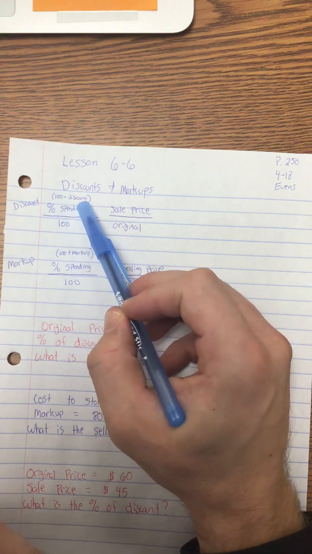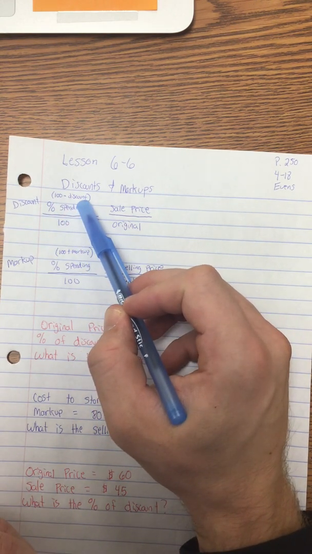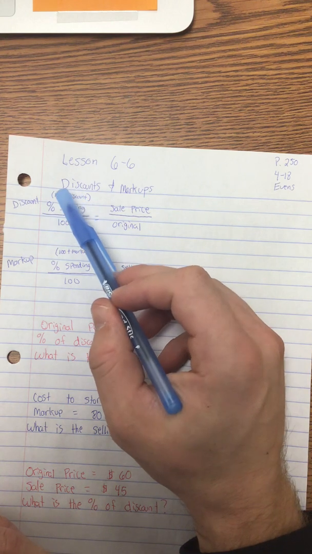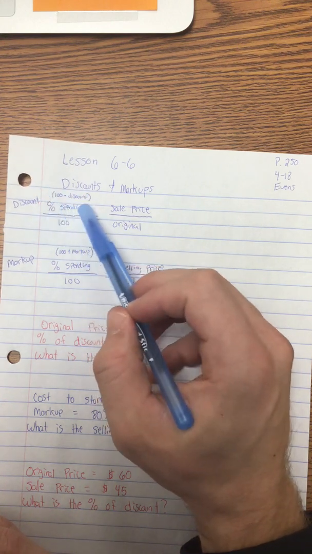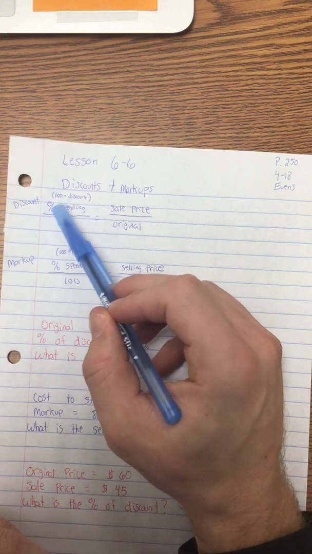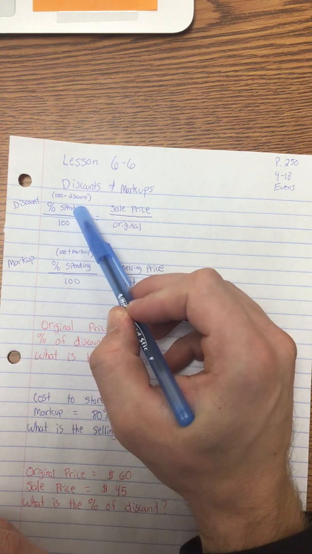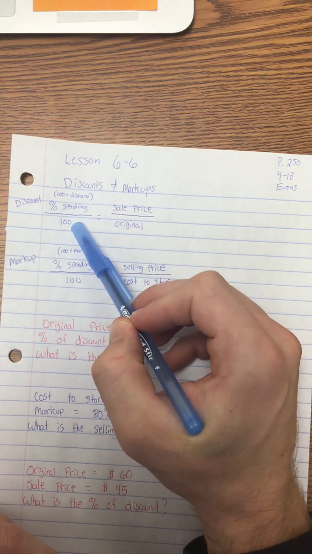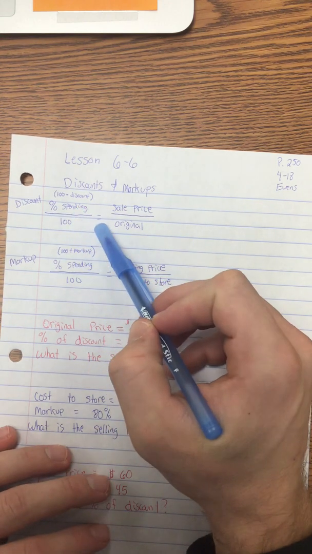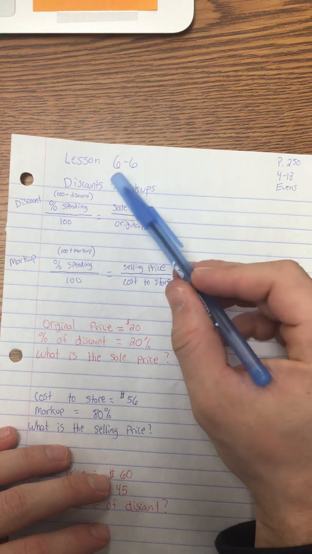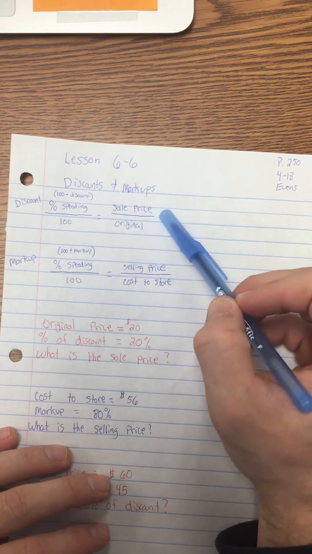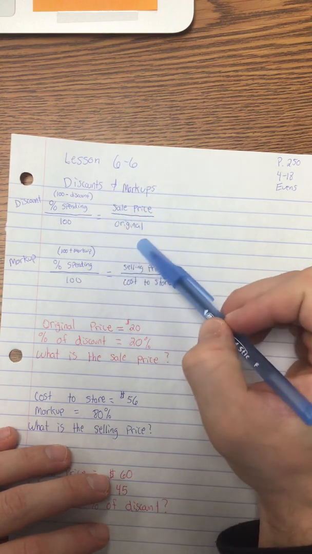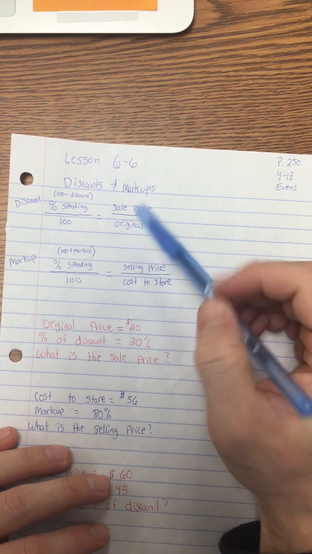What you do for a discount is you take 100, which would have been the full percent, and you subtract whatever the discount was, okay? So say it was a 20% discount, you would take 100 minus 20, so you'd put 80 on the top, not 20, because 80 would be the percent that you're spending on a 20% discount, okay? You always put that over 100 when you're dealing with percent, and then you set it equal to the sale price, so what they are selling it for now, over what the original price was at the beginning, okay?